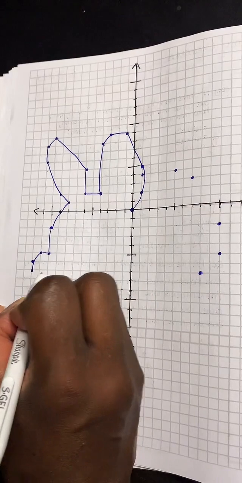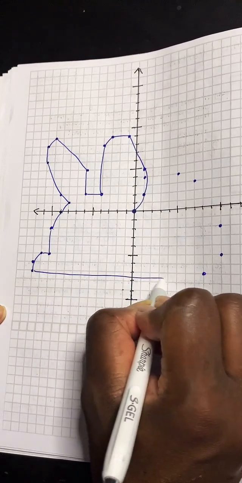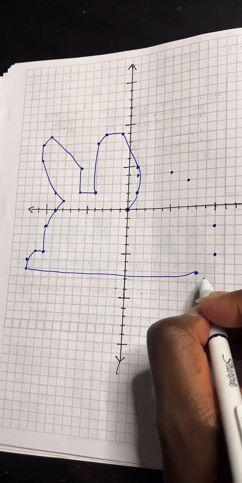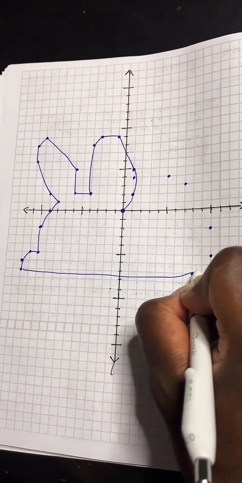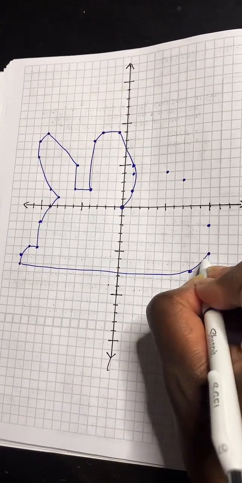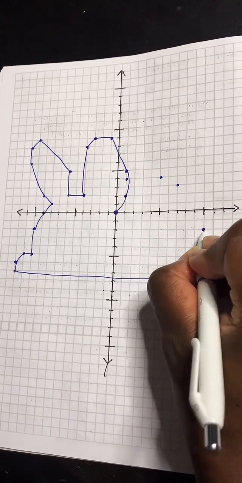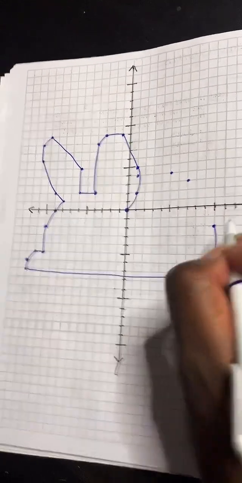8, 7. This is a long stretch right here. Trust the process. I just want to let you know, guys, I'm really freaking out. Things like this, I'm so much of a perfectionist.